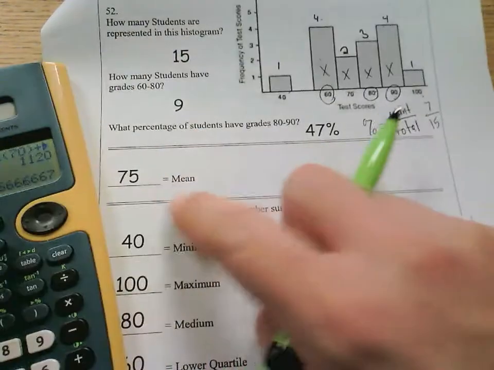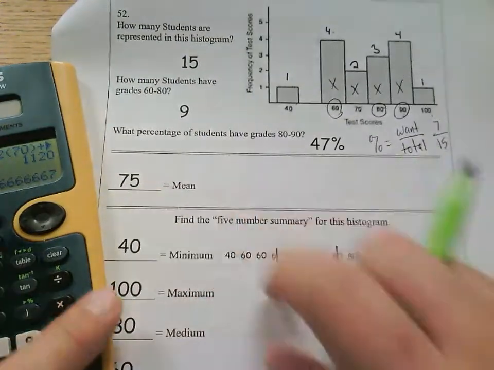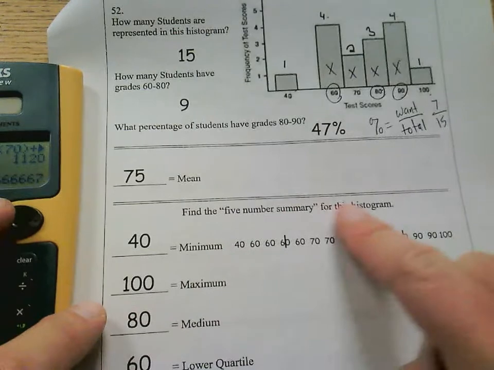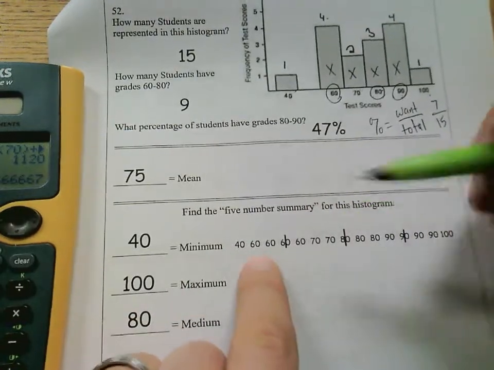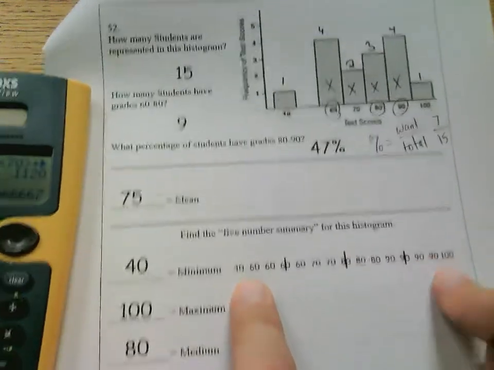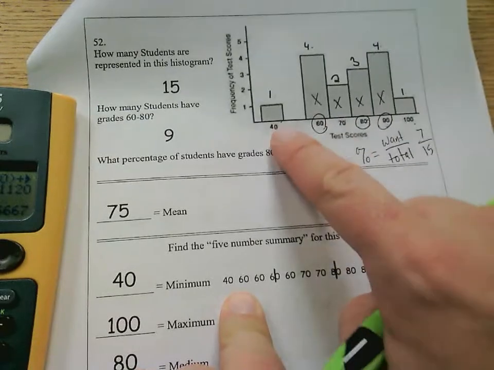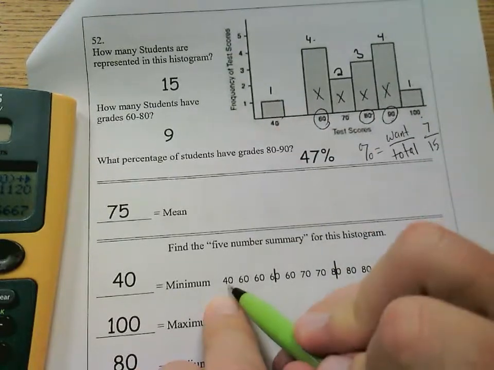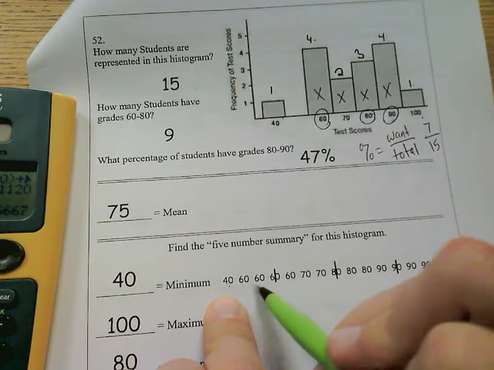And rounded, I get 75. All right. Now, find the 5-number summary. Now, what I did was I went ahead and made a list of what my histogram said. So, like, one person made a 40. There it is. 4 people made a 60. 1, 2, 3, 4. Okay.